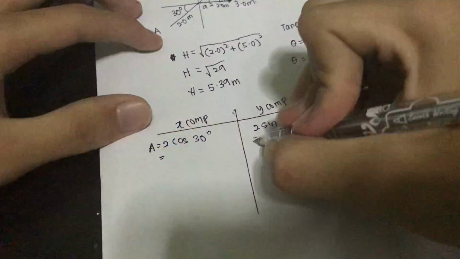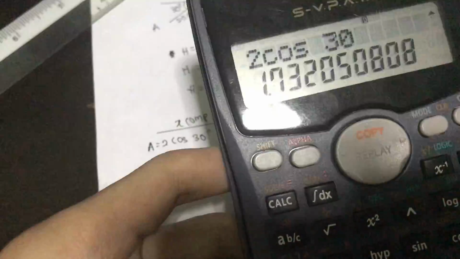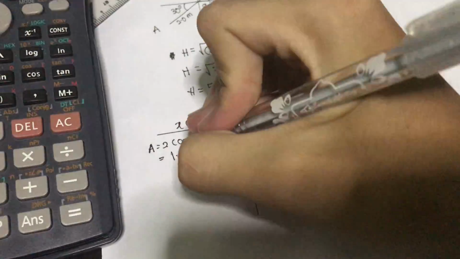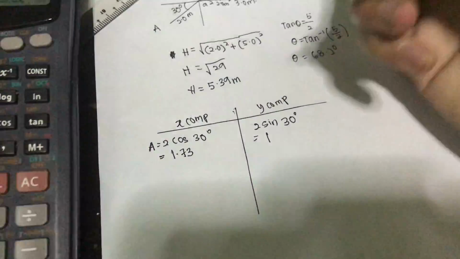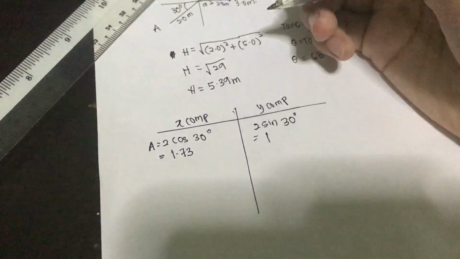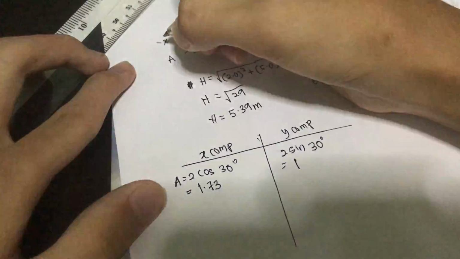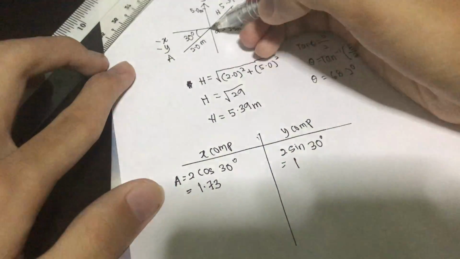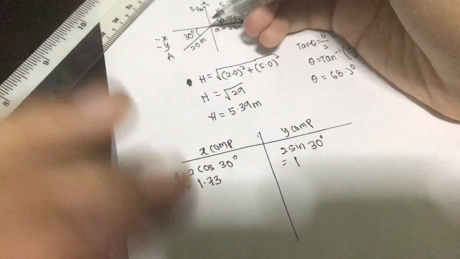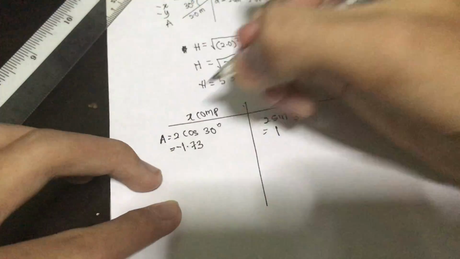When we calculate both, 2 cos 30 gives 1.73, and 2 sin 30 gives 1. But this is wrong, because A is in the third quadrant, meaning x is negative and y is also negative, since x is at the left side and y is at the below side. So we should put a negative on both.